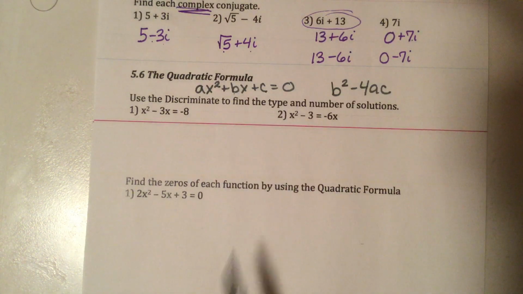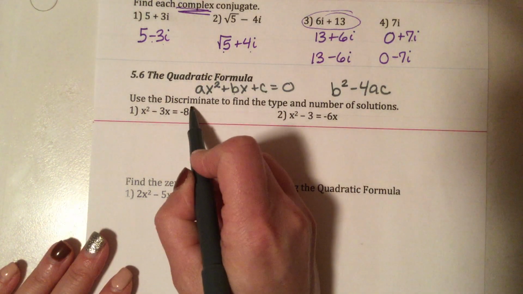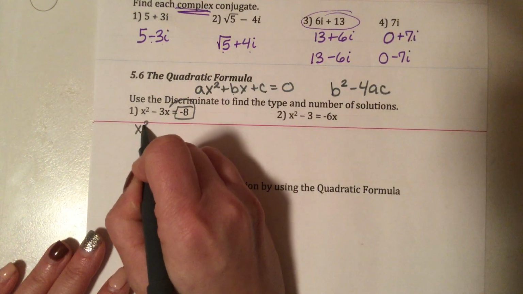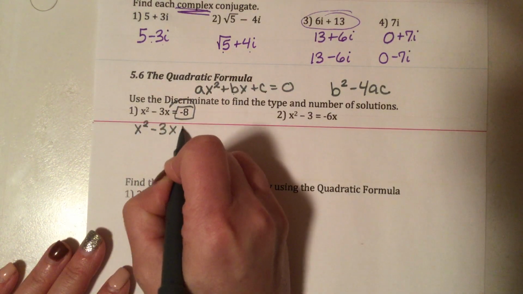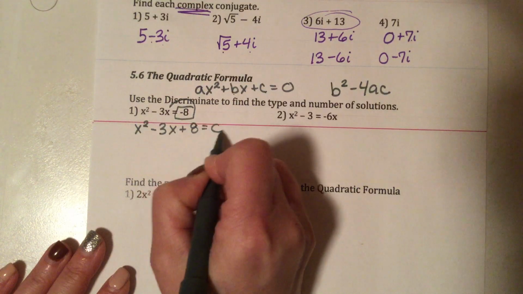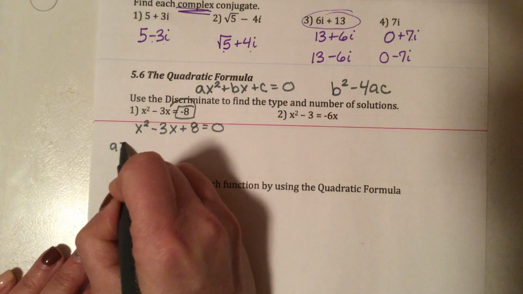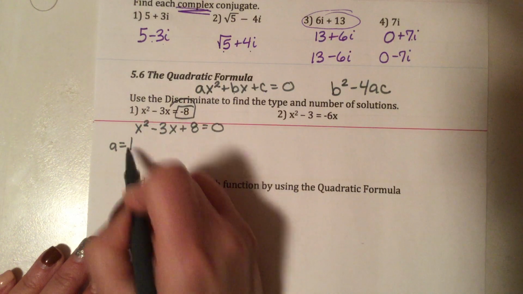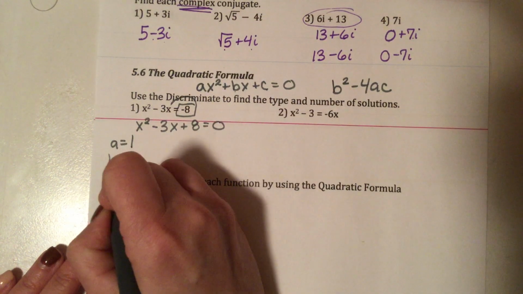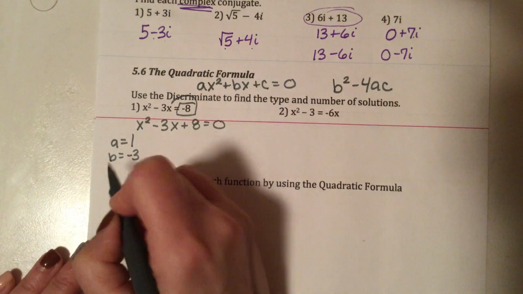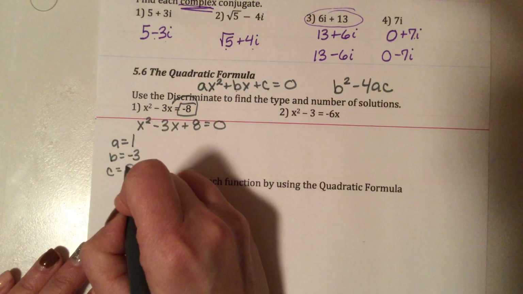So the first two examples, we are just finding the discriminant, okay? We're not doing the whole process. You want it set equal to 0 first, so I'm going to take this minus 8 and add it over. So I'd have x squared minus 3x plus 8 equals 0. 2 x's, 1 x's, no x's. A is the number in front of your squared term. In this case, it's an unwritten 1. B is the number in front of x. It's a negative 3. C is the number at the end.